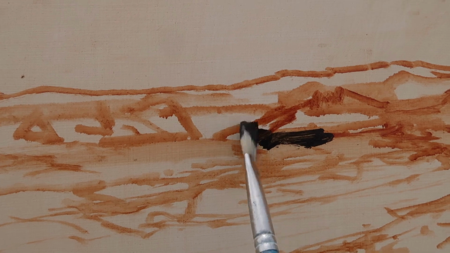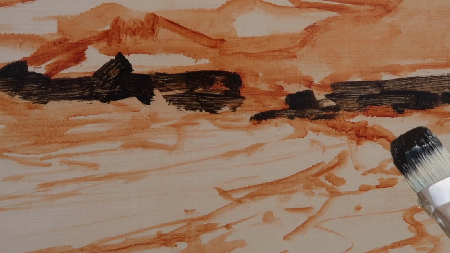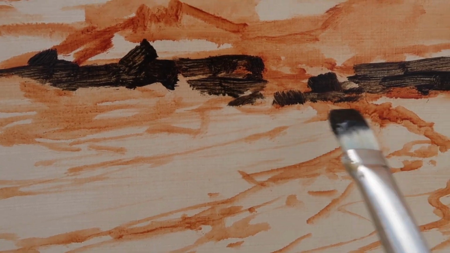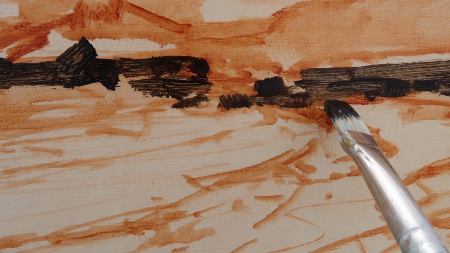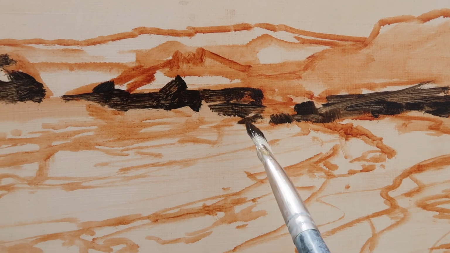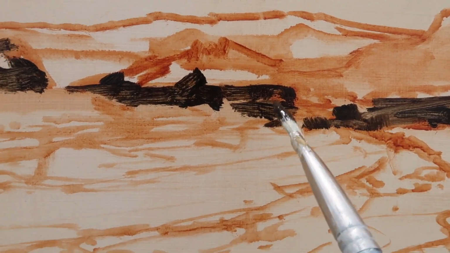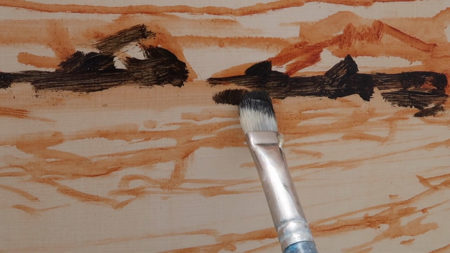I'm squinting at the subject and just looking for those darkest shapes. Actually, there's a few little rocks coming out like this. I used to sort of eliminate, like simplify to the point where I wouldn't have little bits of rock. I just kind of go for the big shapes. But I do find having these little suggestions of smaller rocks is really kind of helpful.